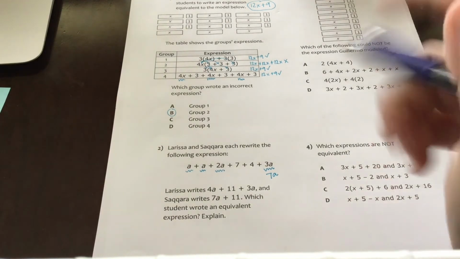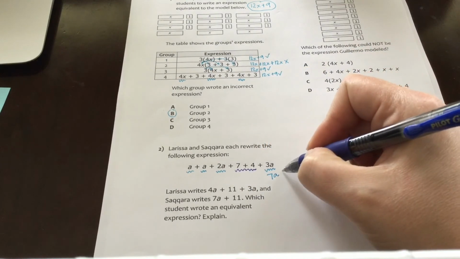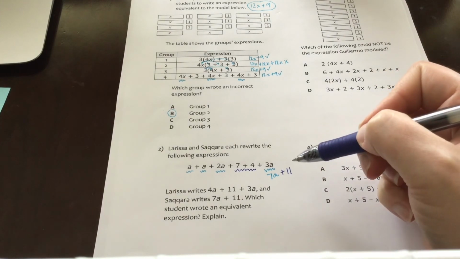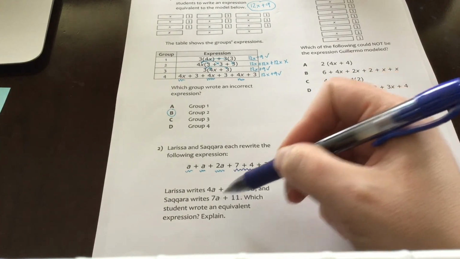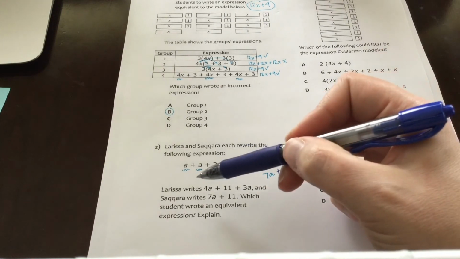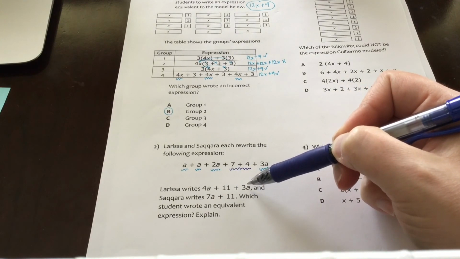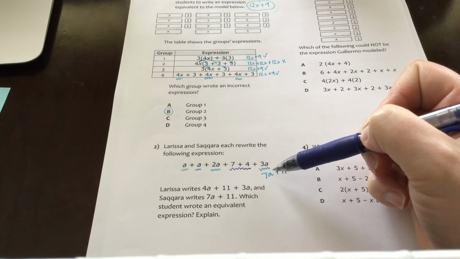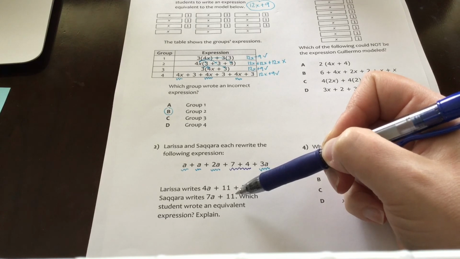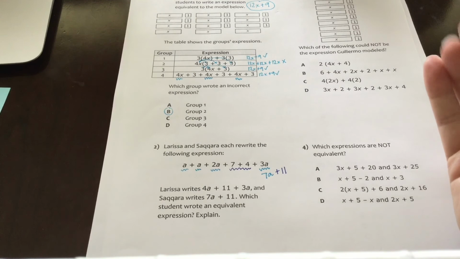Then I can combine the constants together. 7 plus 4 would make 11. So at first glance, it would appear that Sakara wrote the same thing that mine simplifies to, but I also see that Larissa, if I took 4a and 3a and added them together, I would still get 7a plus 11. Sakara's is just a more simplified version of what Larissa wrote, but they are both equivalent to the original expression.